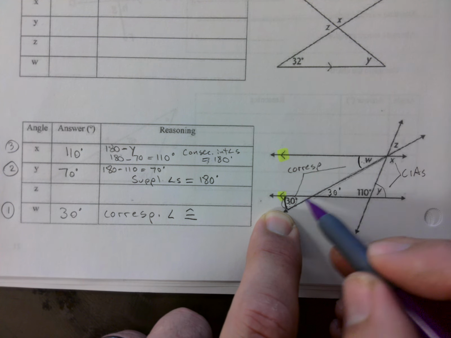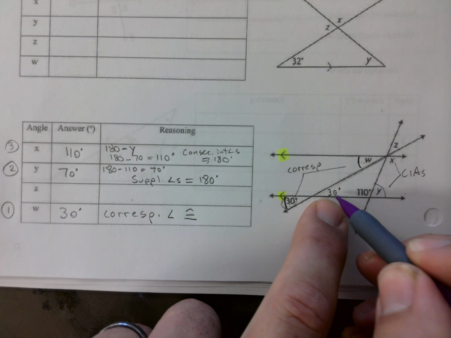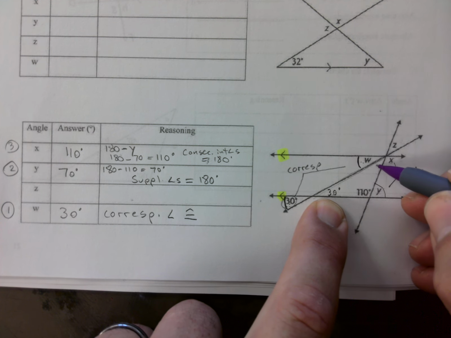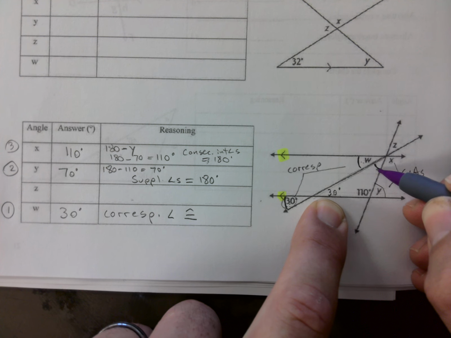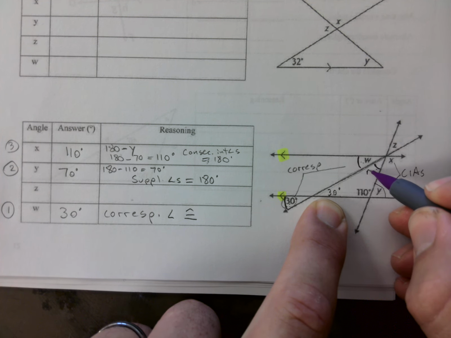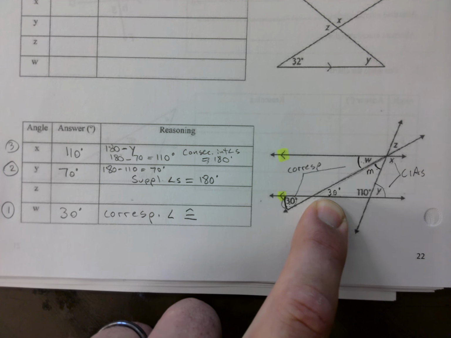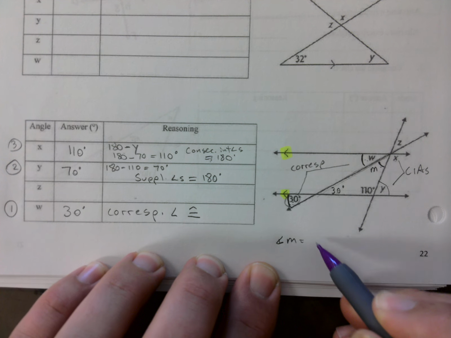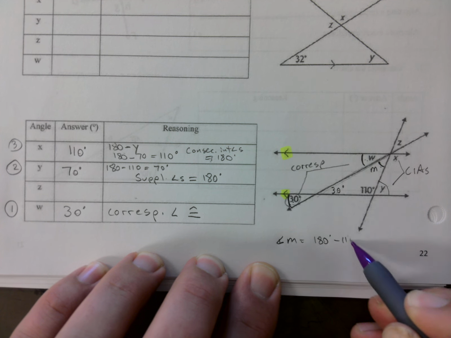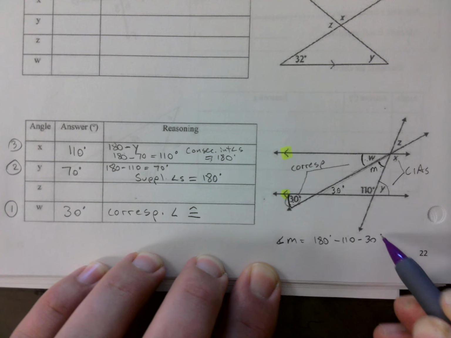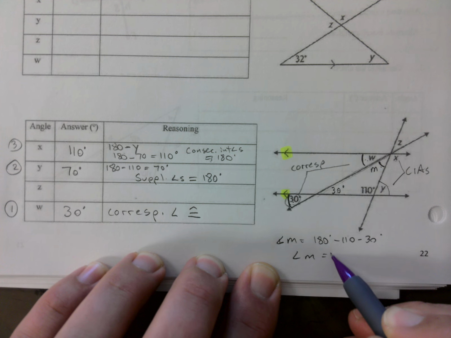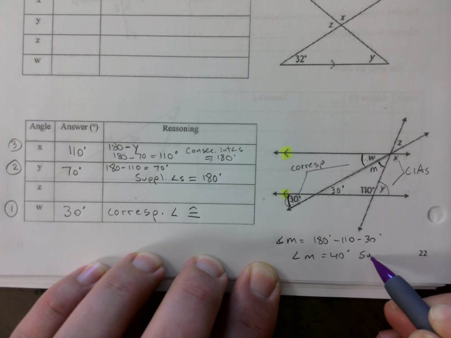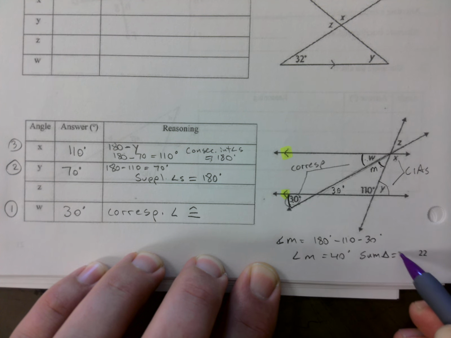The property would be vertically opposite. This is 30, this is 110. I can figure out this one right here. Okay? What should we call it? Call it angle M if you want to. And then I'll just say here, angle M is 180 minus 110 minus 30. And so angle M is 40 degrees. I used sum of triangle. Go ahead and do that.